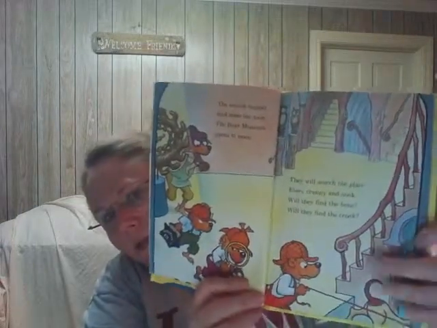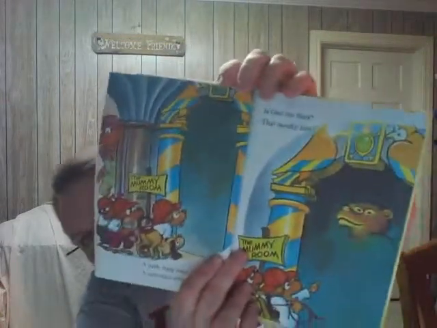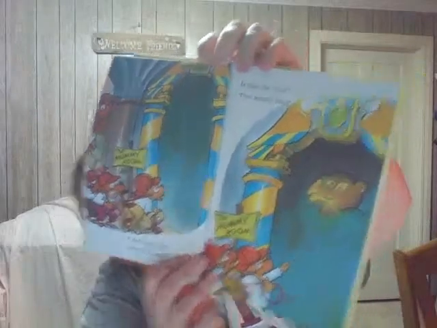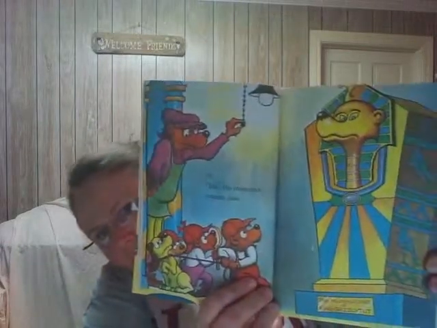These guys, magnifying glass right there. Looking for clues. Is that the thief? That spooky face? No, that's the museum's mummy case. You see his name under there. It says the mummy case of King Grizzly Tut.